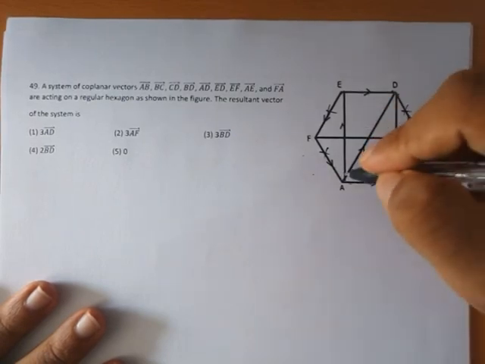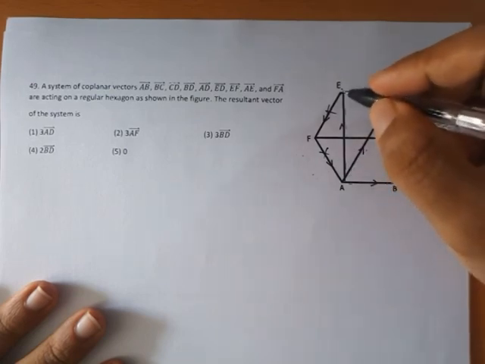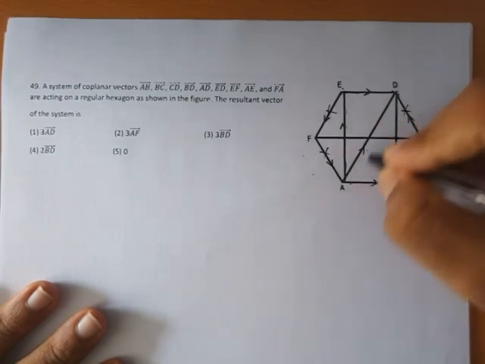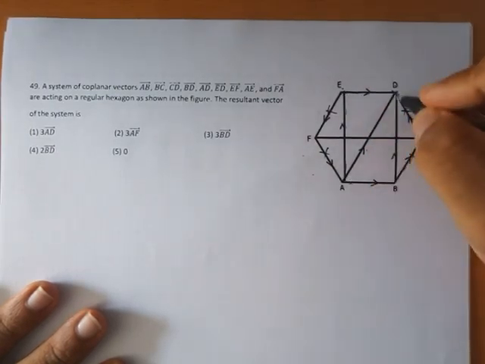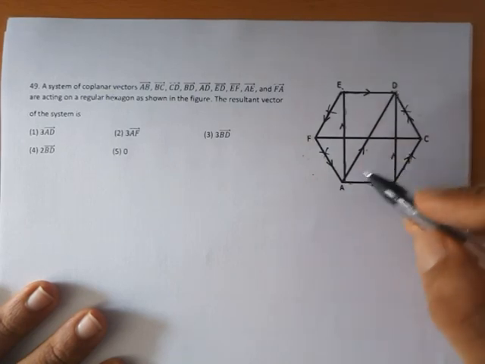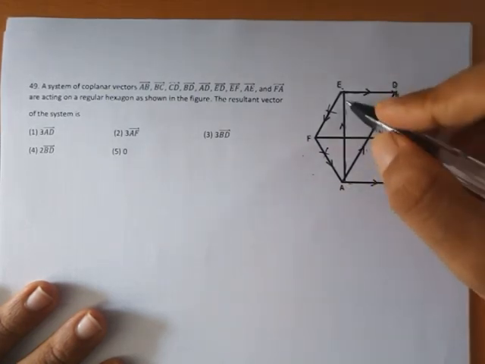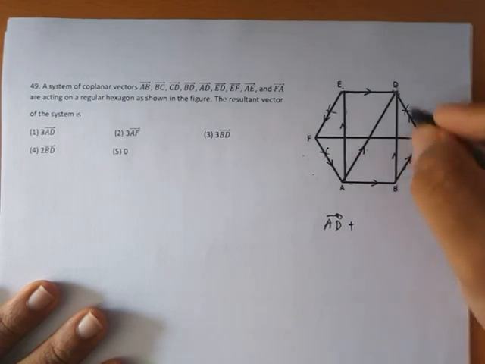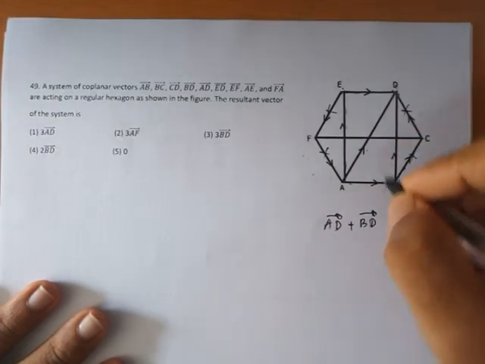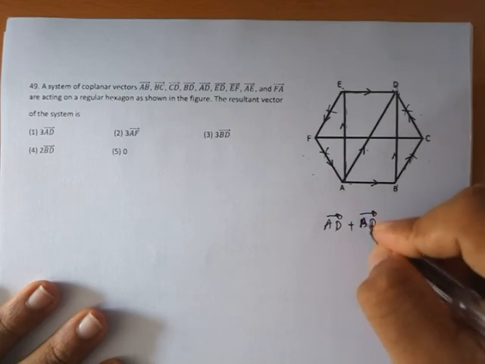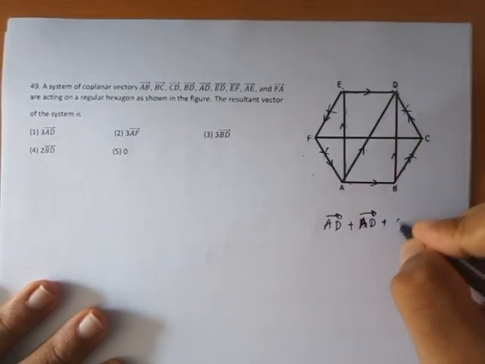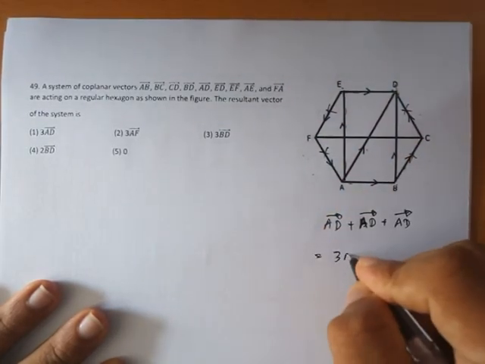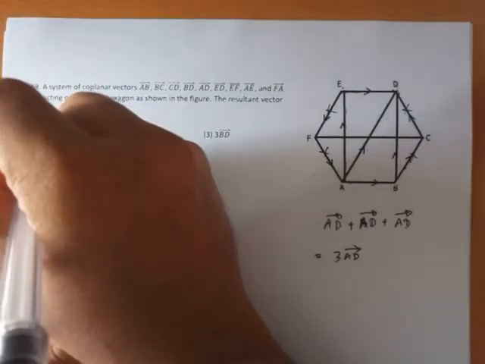If I consider AE and ED, it goes here and comes to here, the resultant of AE and ED is AD. Similarly, the resultant of AB and BD is AD. And already we have AD there, so that is the resultant of this whole system. So the resultant is 3 AD. So the answer is the first one.